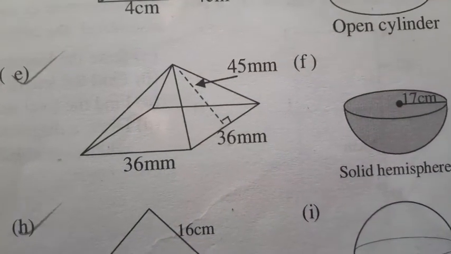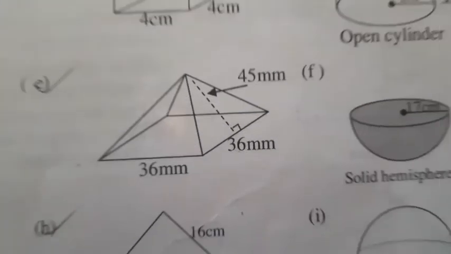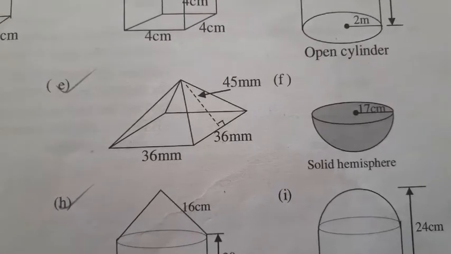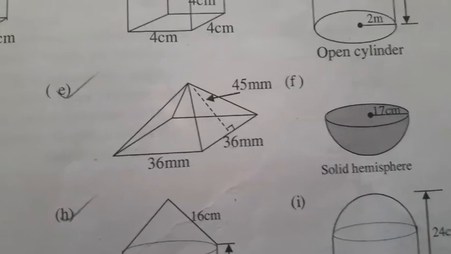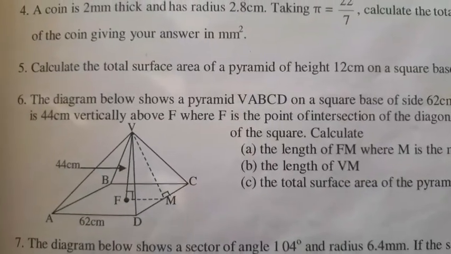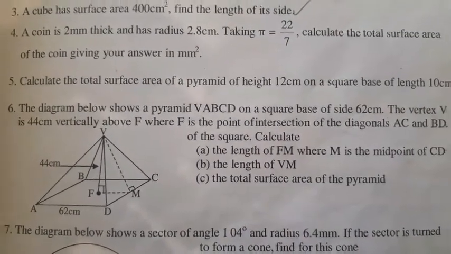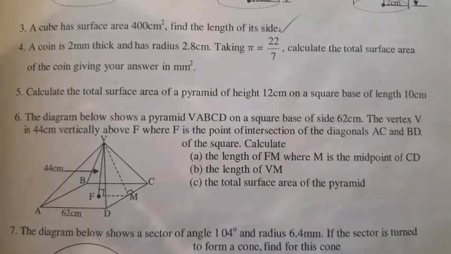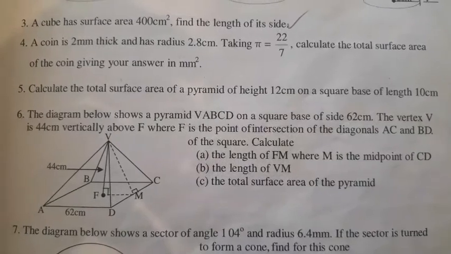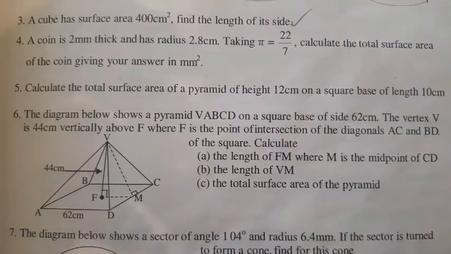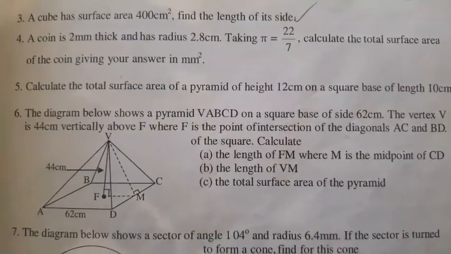So please here concentrate on just this one. The same one here. This is a pyramid. Do exactly like the first one that we did. It's calculating the total surface area. So look at question 6 also. That's the question that I want you to do. I hope you have seen. It's the question of applying the Pythagoras theorem concept here also. Okay, question 6. That's what I want you to look at here.